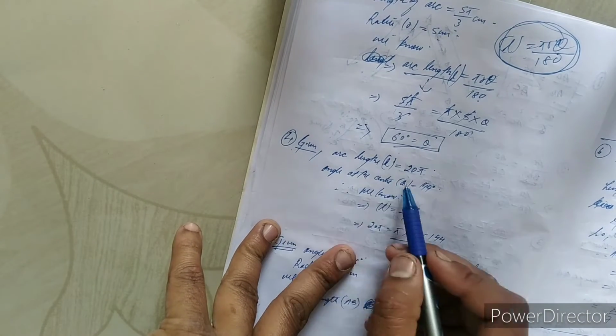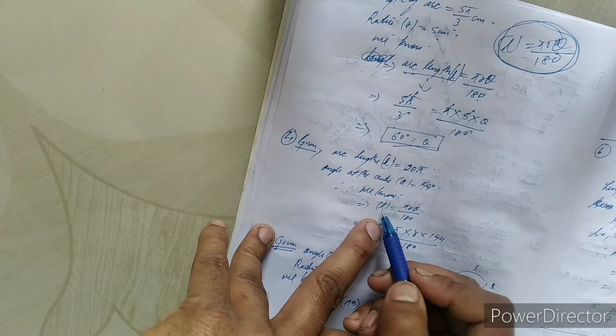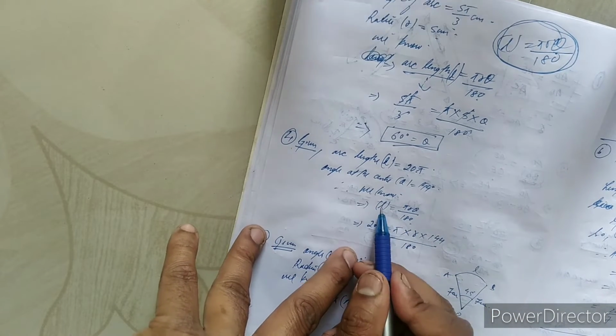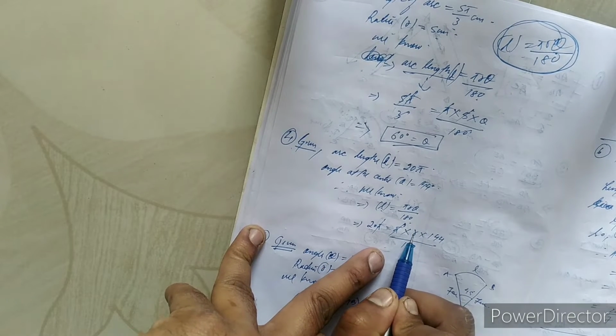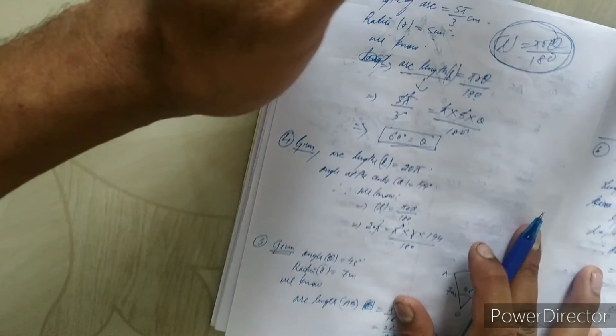Again, question number 4 is the same thing. Arc length is given, theta is given. Here you have to find the radius. So arc length is equal to pi r theta by 180. So again you put the value, arc length 20 pi, so pi you cancel it. Radius is not given, so you find out the radius, you'll come to get the answer. Okay, so I hope you're getting what I'm doing here.